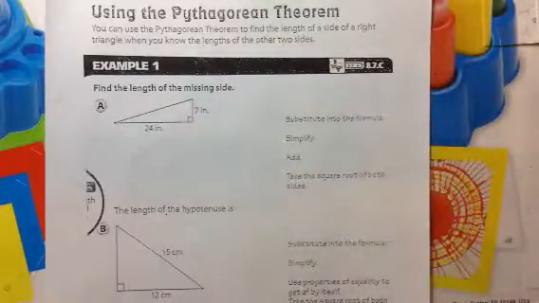Using the Pythagorean Theorem. You can use the Pythagorean Theorem to find the length of a side of a right triangle when you know the lengths of the other two sides. Example 1. Find the length of the missing side.